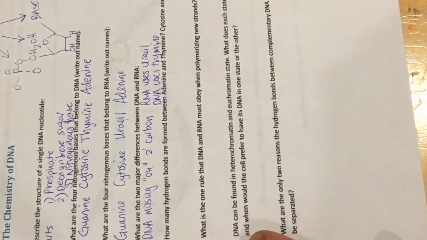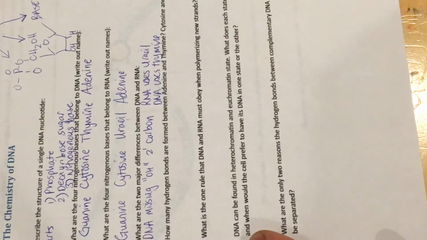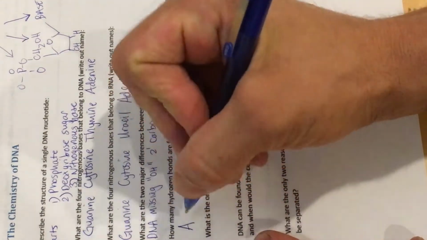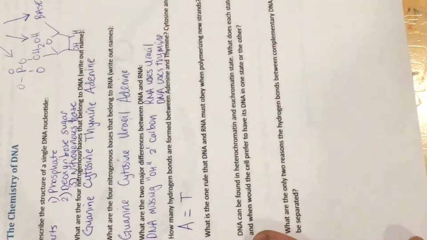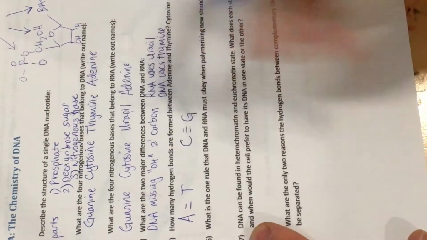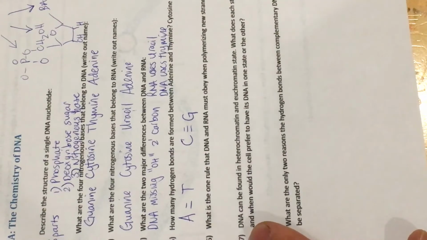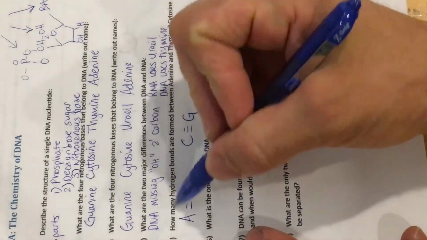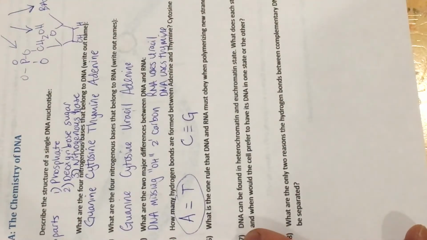All right. How many hydrogen bonds are formed between adenine and thymine? Adenine and thymine have 2 hydrogen bonds, while cytosine and guanine have 3. And when we get into TATA boxes, which are made out of adenine and thymine repeats, we'll see why it's important to know that there's only 2 hydrogen bonds there.